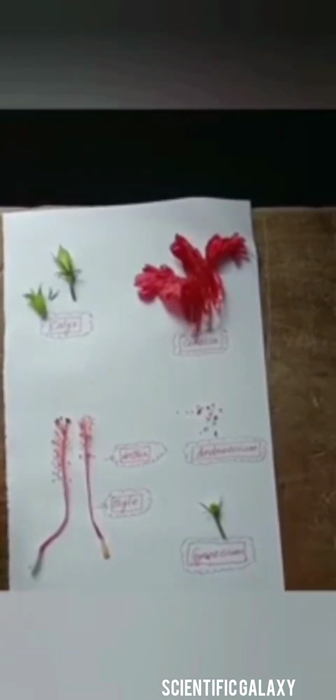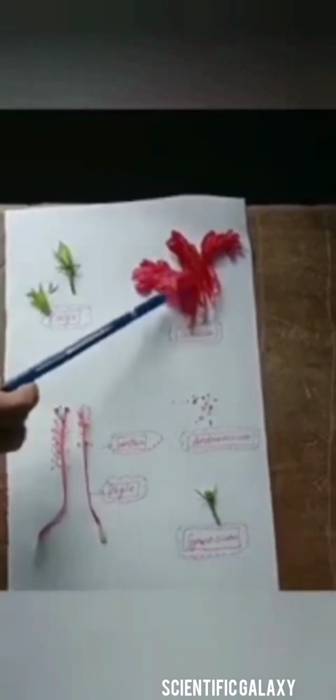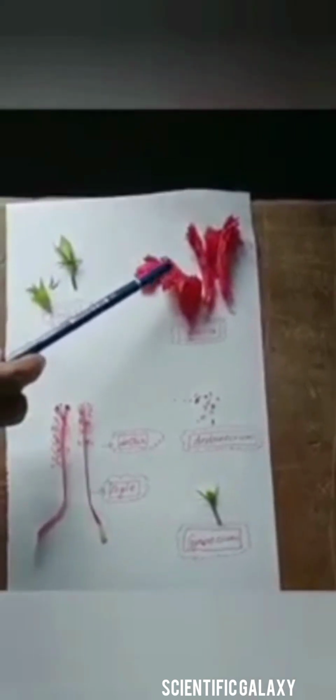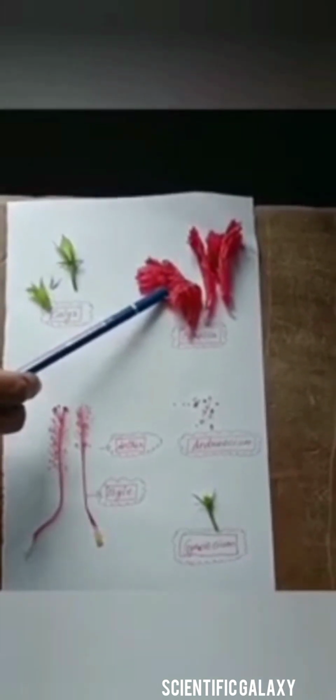Next one is the corolla. Corolla is the second whorl. Okay, so this is the calyx, first whorl. The second whorl is the corolla region. Corolla is the second whorl region, and it consists of a number of petals. So many petals are present, and petals are generally bright colored. So this is a hibiscus plant. Bright color flower is there.